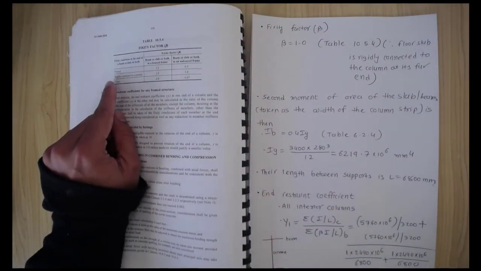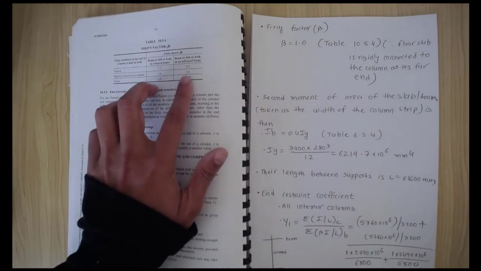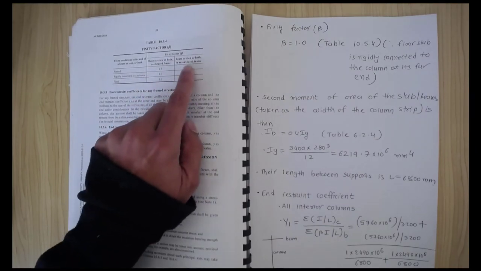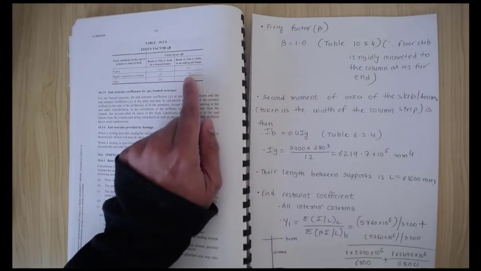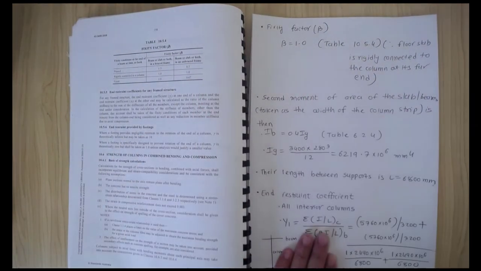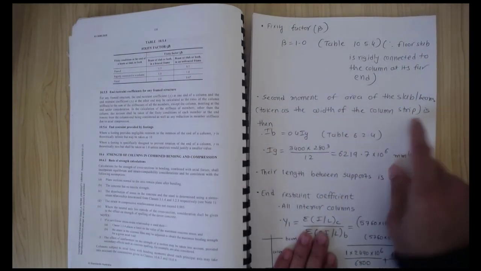If it's rigidly connected, you have some options: pin, rigidly connected, and fixed. For rigidly connected, we have another two options: braced frame and unbraced frame. As I discussed in my first video, we have an unbraced frame. We found that it's an unbraced frame. So in an unbraced frame, we can take the beta value equal to 1. Now, the second moment of area of the slab and beam is taken as the width of the column strip. For the beam, again we need to use these tables for the beams and columns, and I'm going to show you here.